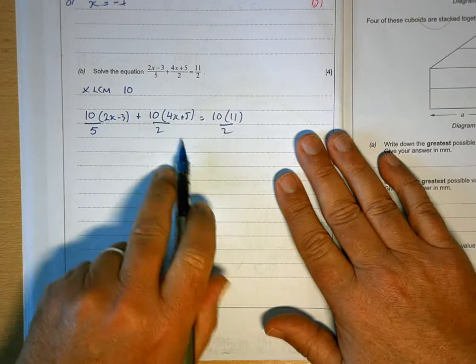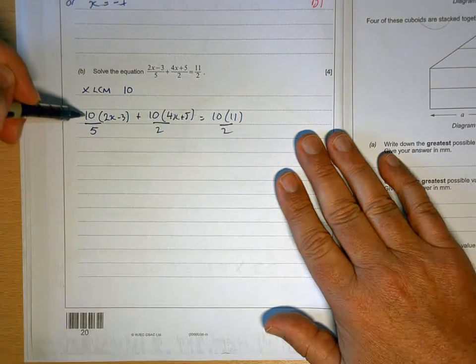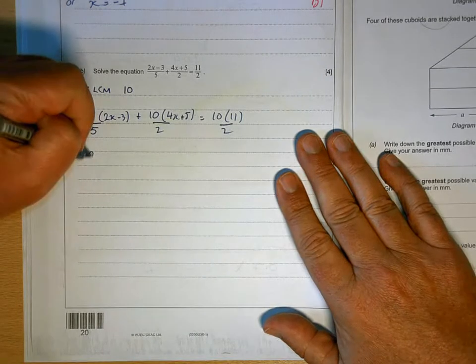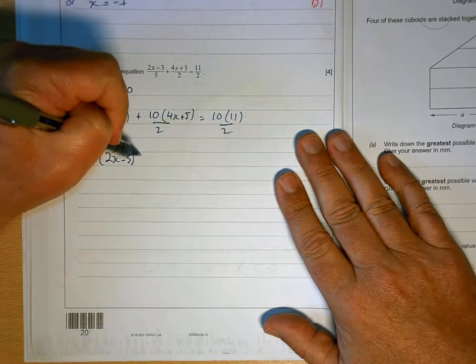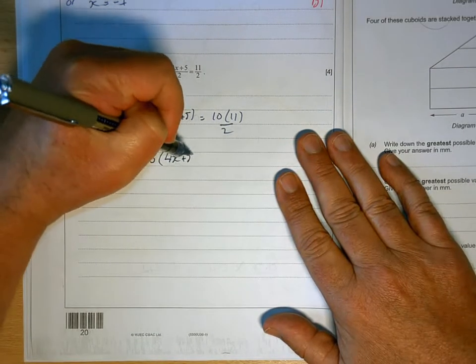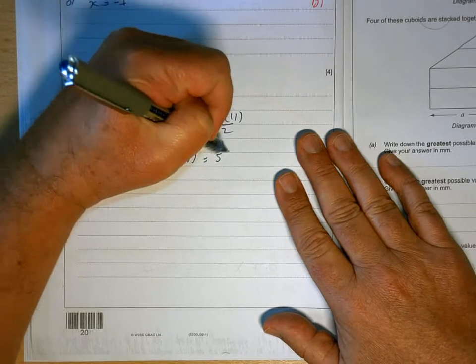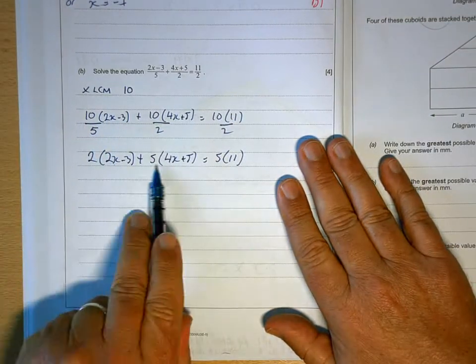I've shifted the fraction bit over so that we can see there we've got 10 over 5, which is 2. And here I got 10 over 2, which is 5. And here I got 10 over 2, which is 5. So we do that to get rid of the fraction.